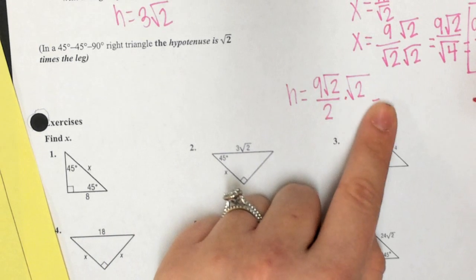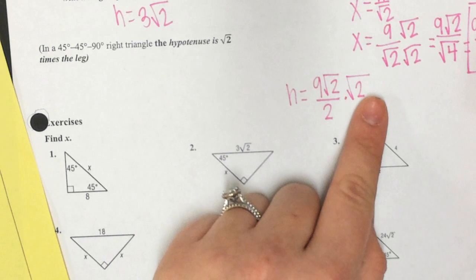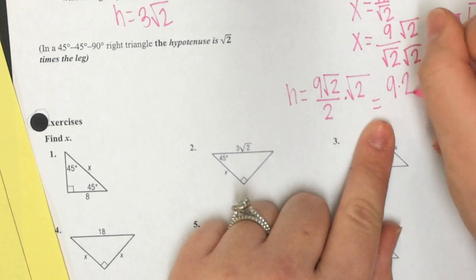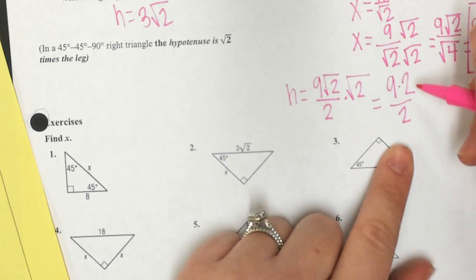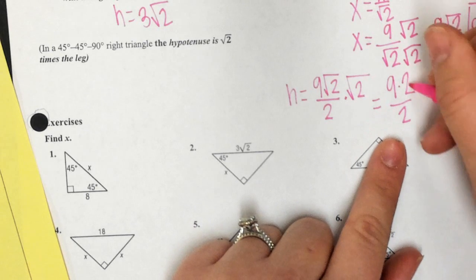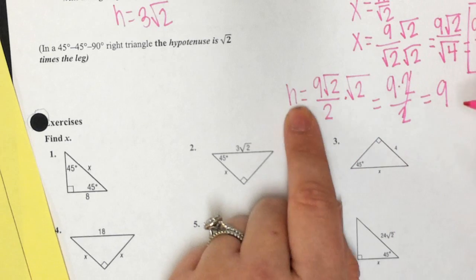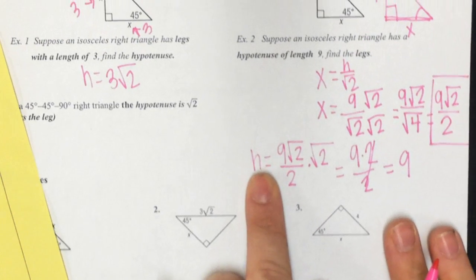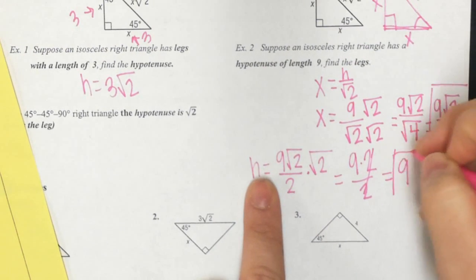Square root of 2 times the square root of 2 is the square root of 4, which is 2, so 9 times 2 over 2, the 2's cancel out, so our hypotenuse is 9. Is that correct? Yes.